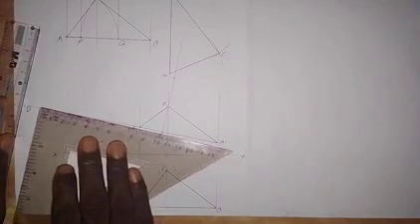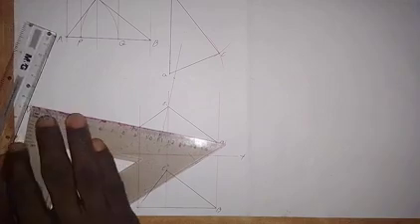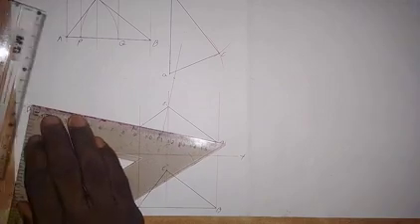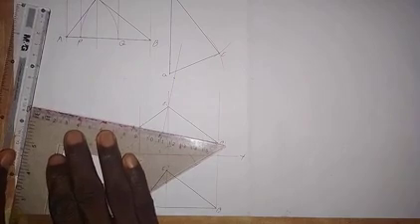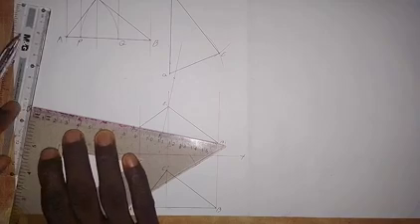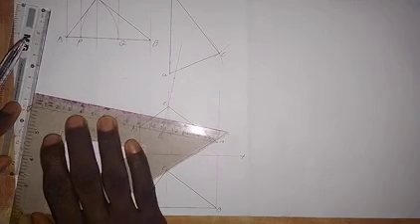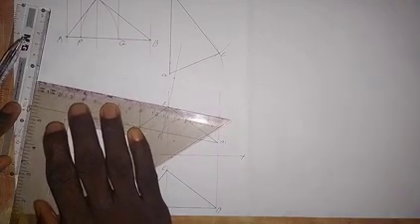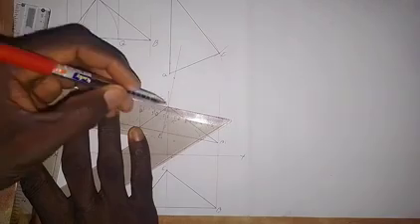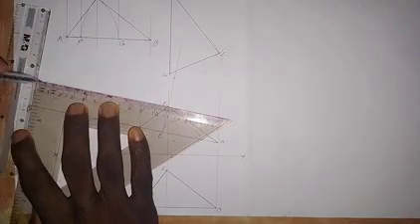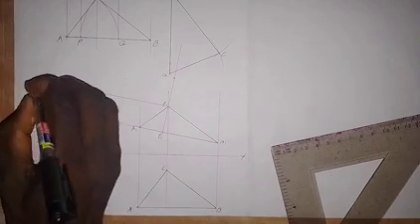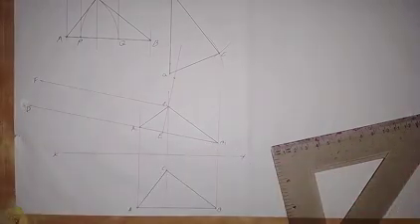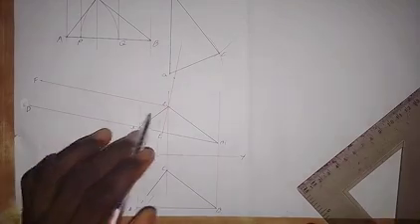I will set my set square like this on line DE, then shift it to C1, and draw a line in this direction. This line I will call C1F.